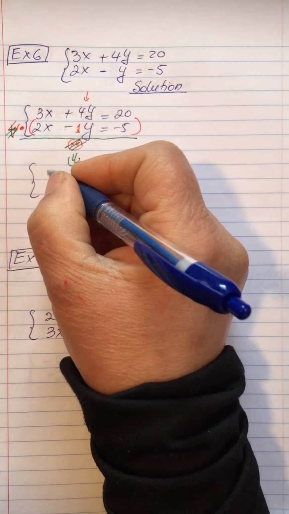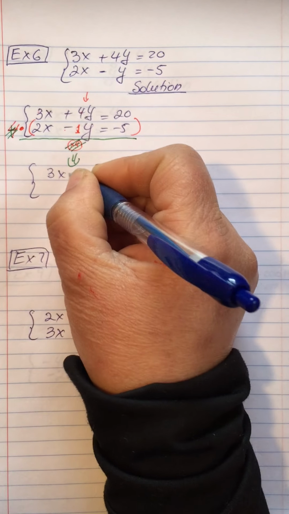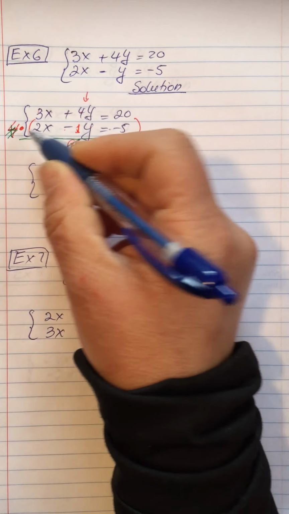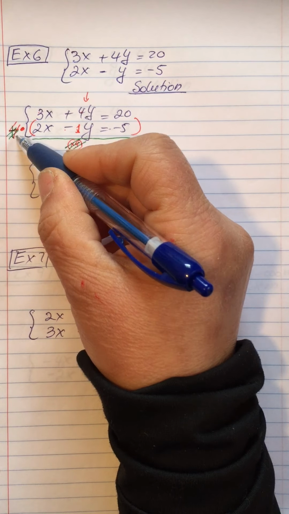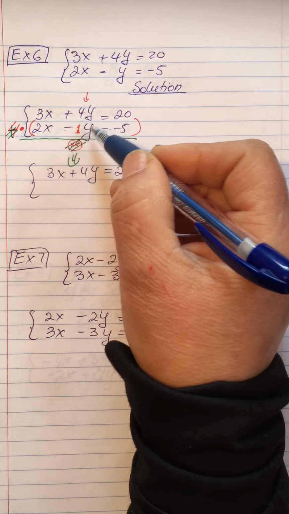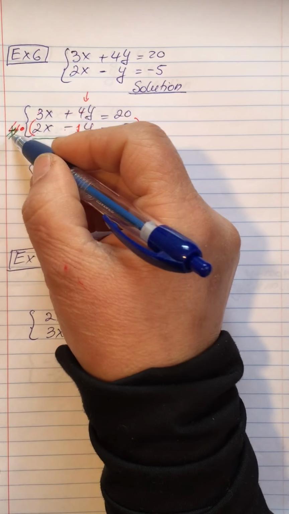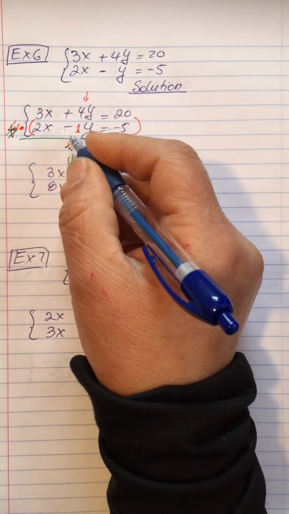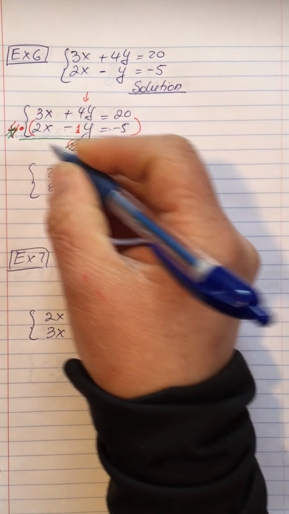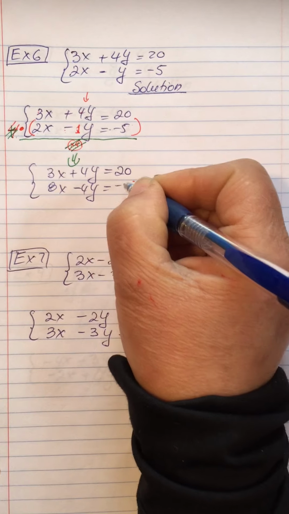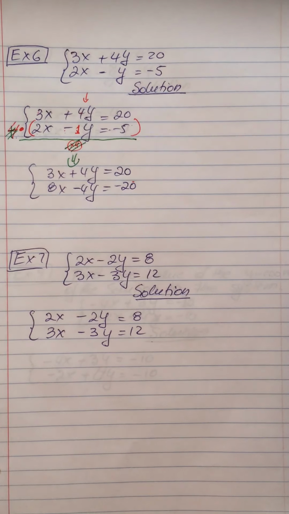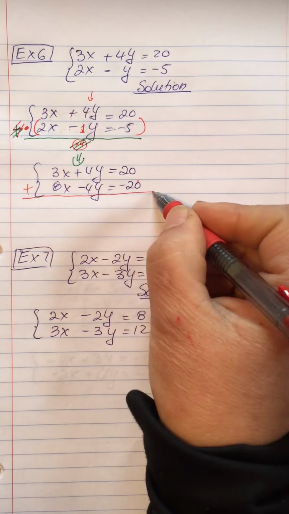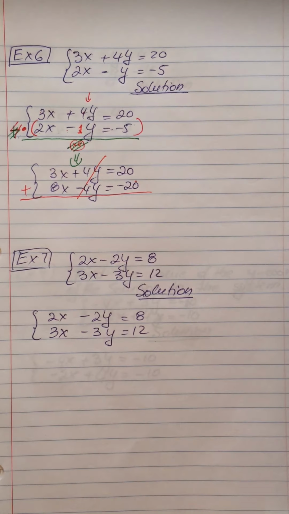The first equation is not changed, so I have to rewrite it. And the second one is multiplied by 4, which means I have to multiply the coefficient of x and y and the constant by 4. 4 times 2 is 8x. 4 times -1 is -4y. And 4 times -5 becomes -20. Now I'm ready to add both equations because I worked to eliminate y and I achieved it.